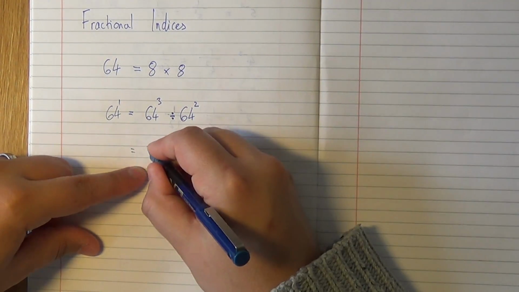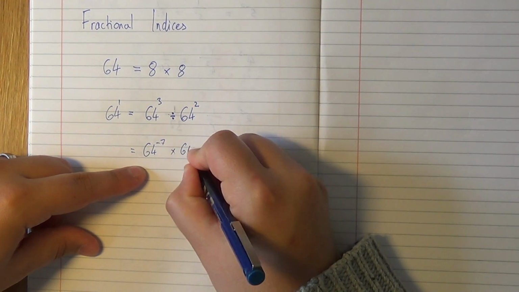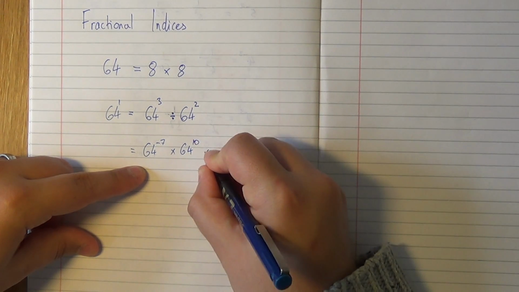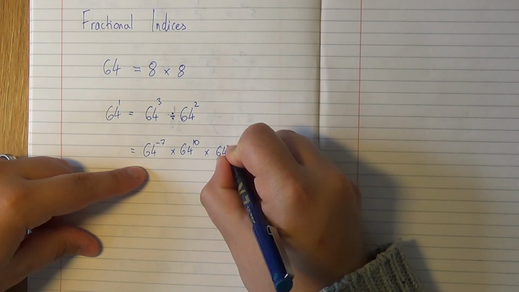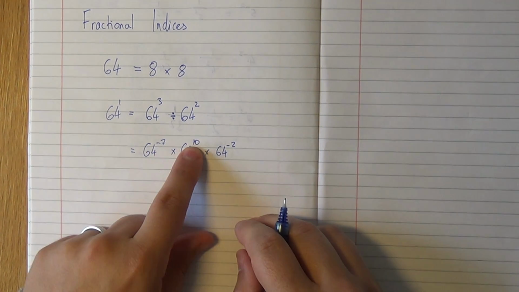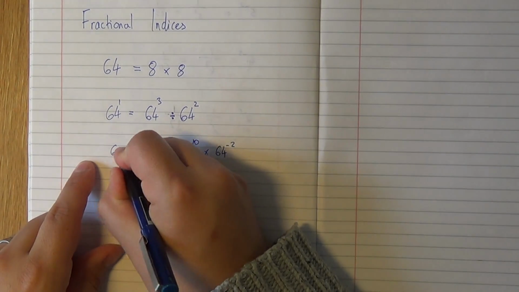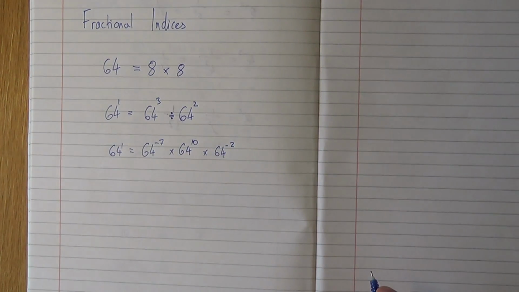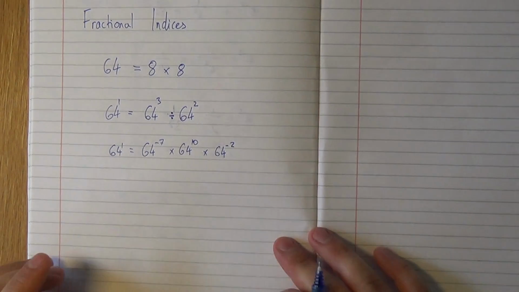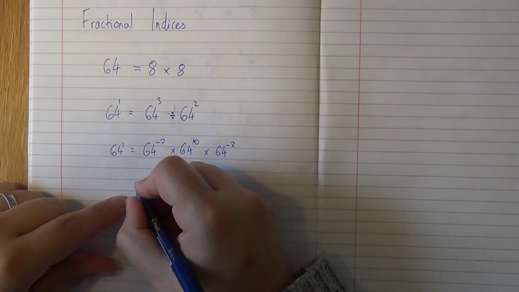Let's do one other. 64 to the negative 7 times 64 to the 10 times 64 to the negative 2. Well, negative 7 plus 10 is 3, take away 2 is 1, so it's 64 to the 1. So we can use index laws as long as our bases are the same to link things up. So now let's look at some fractions.